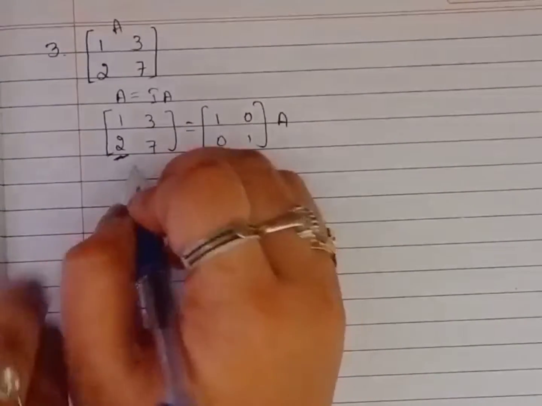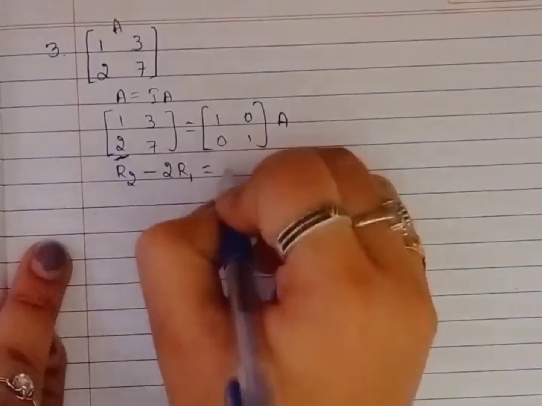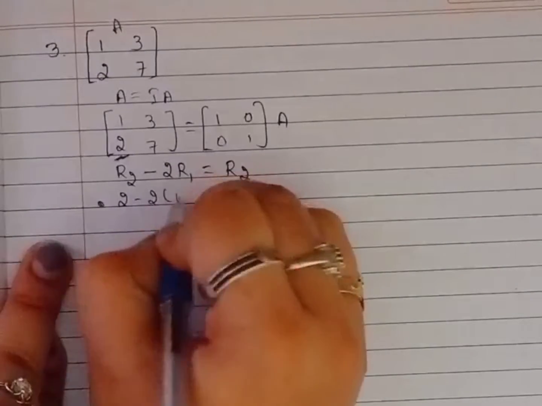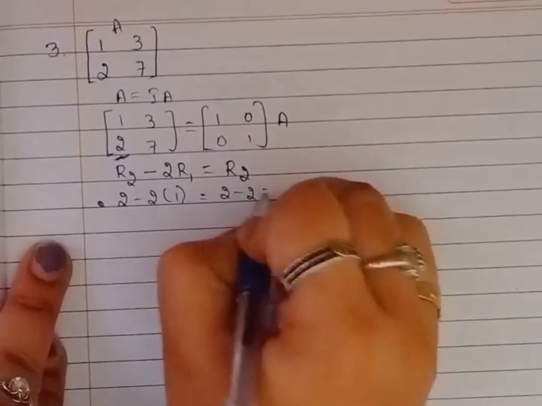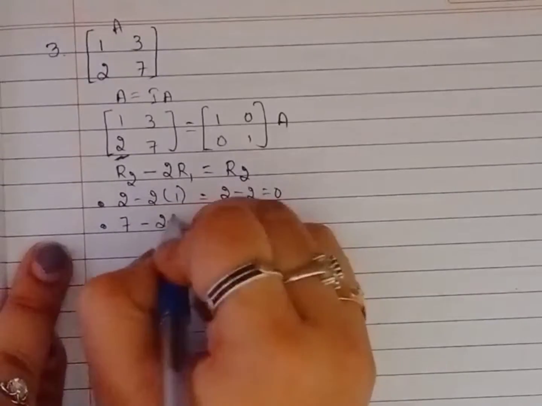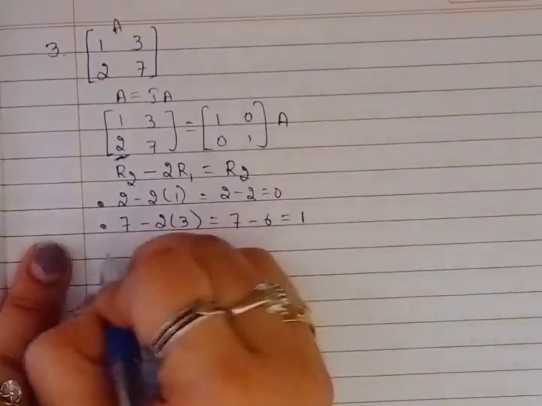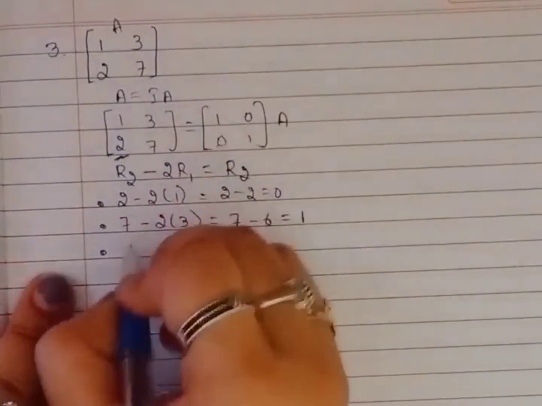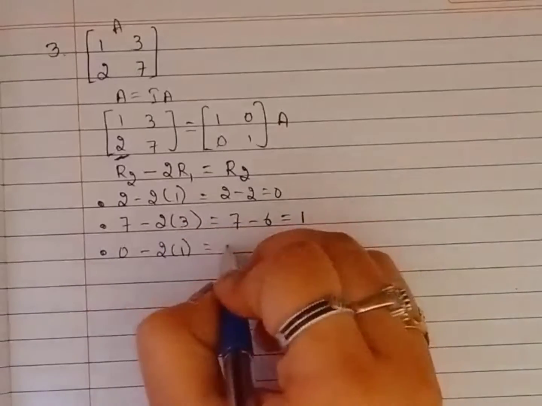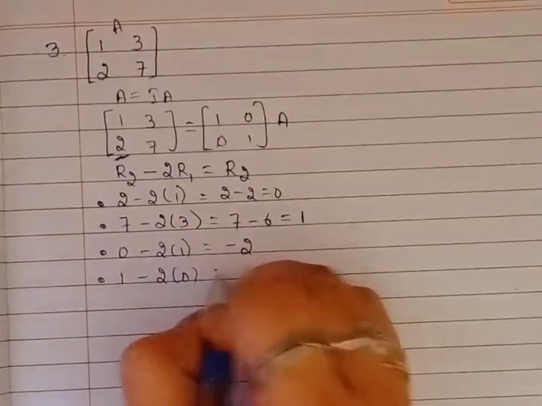Okay. So, we'll consider the expression R2 minus 2 times R1, which gives R2. First, 2 minus 2 into 1 is 2 minus 2, which gives us 0. Next one, R2 is 7 minus 2 into 3. 2 into 3 is 6, 7 minus 6 is 1. And next is this row, 0 minus 2 into 1, so it is minus 2. Next is 1 minus 2 into 0, we get 1.